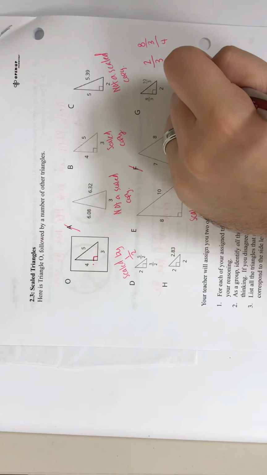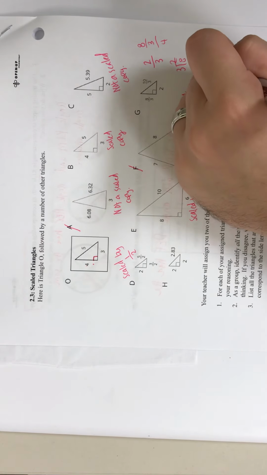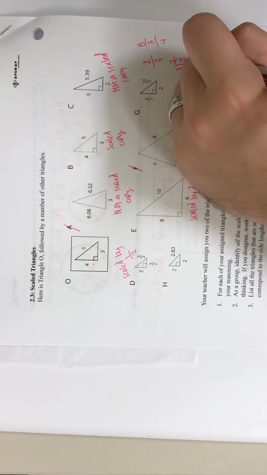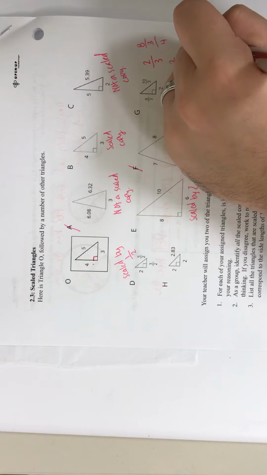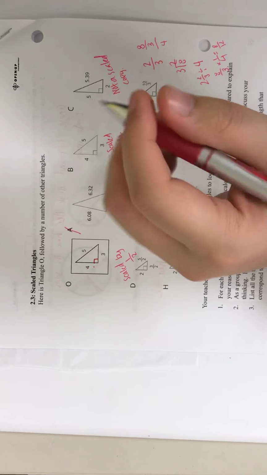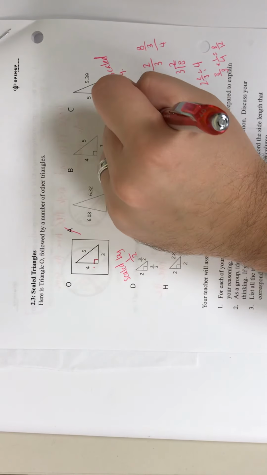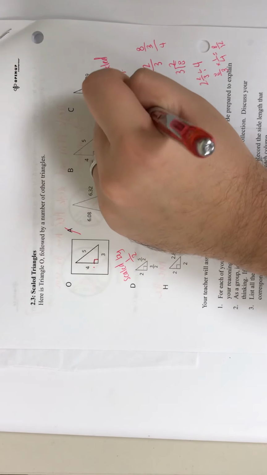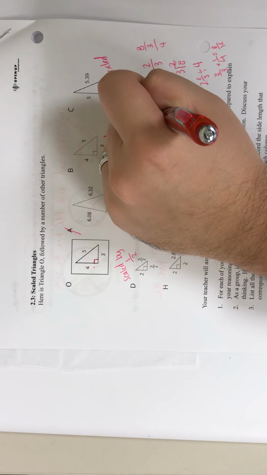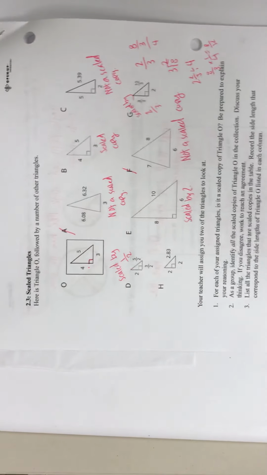So this is 6, 7, 8. 8 over 3 times 1/4. And this is 8 over 12, which does simplify to 2/3. So this is scaled by 2/3. 2 over 3. So that is a scaled one.